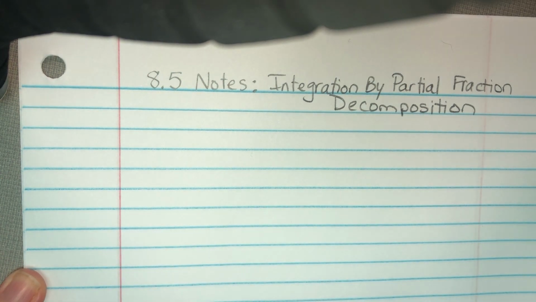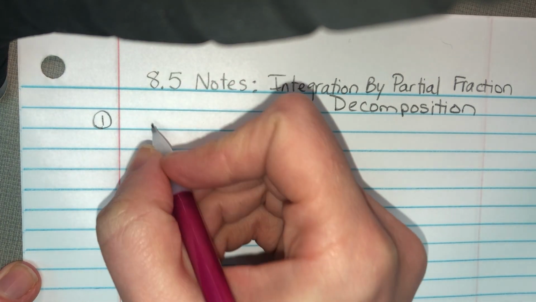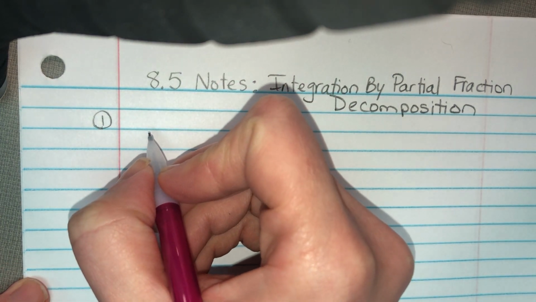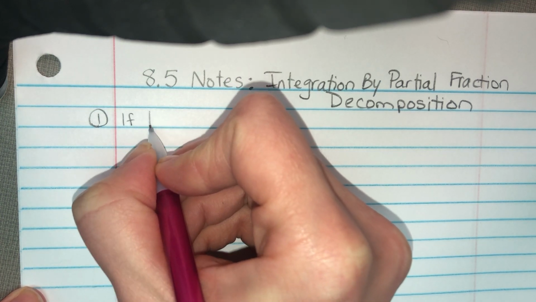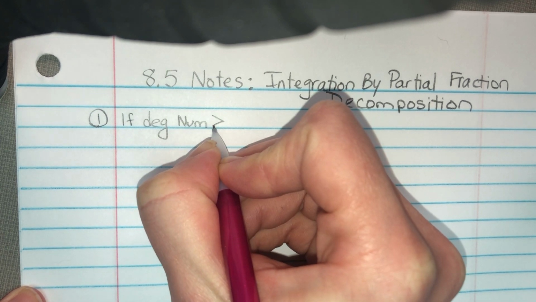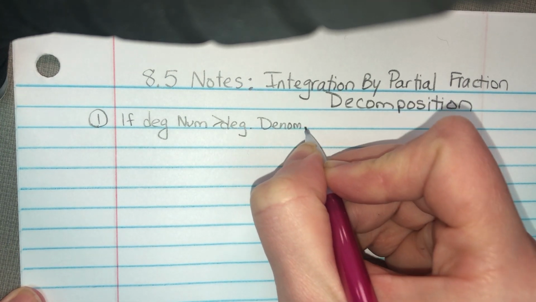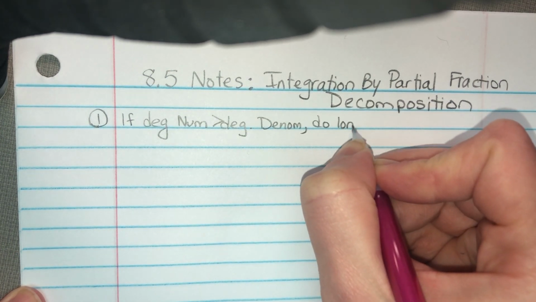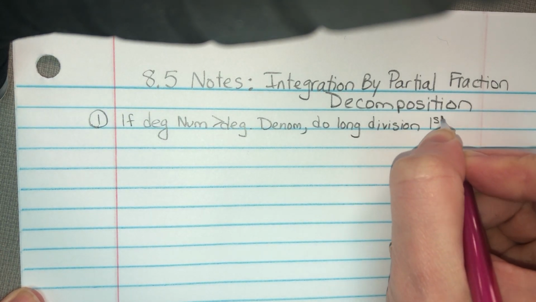Okay, so there are 10 steps that go into this process, and I think that after you've done them a couple of times, they're going to just kind of occur naturally, but these would be what you'd put on a note card to make sure you remember the steps as you're studying for your AP exam. So if the degree of the numerator is greater than the degree of the denominator, you do long division first. So sometimes you get to skip this step.